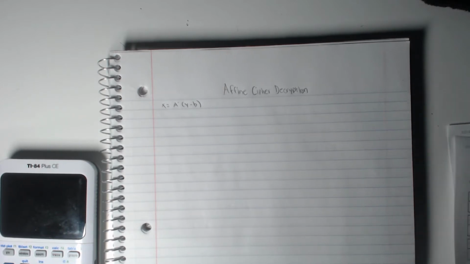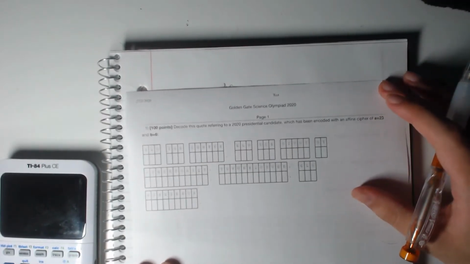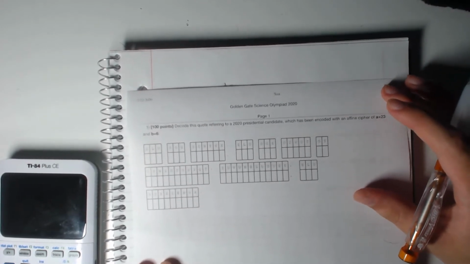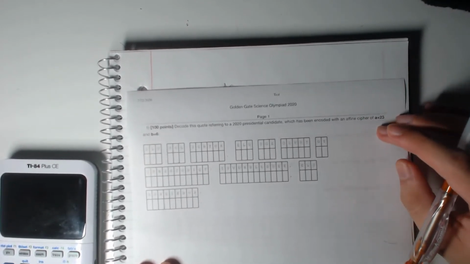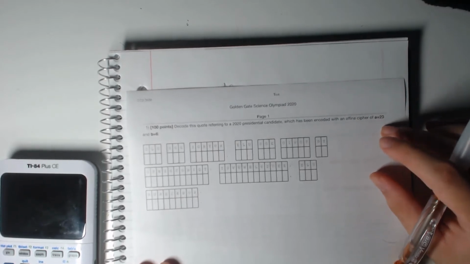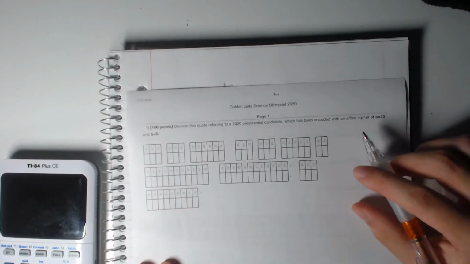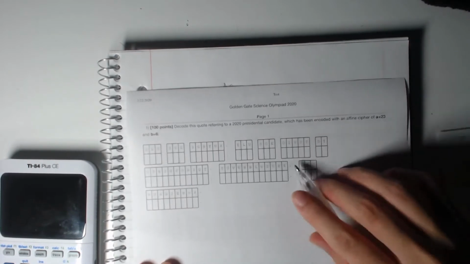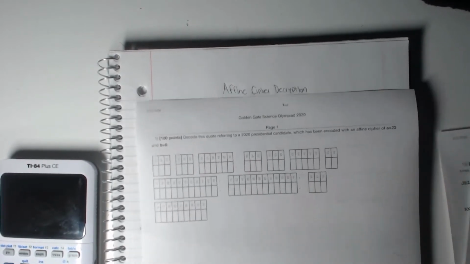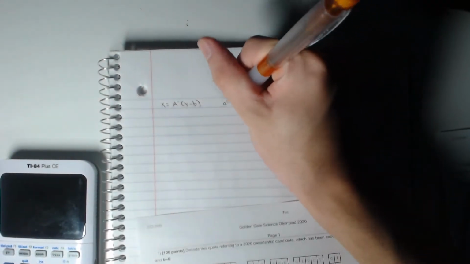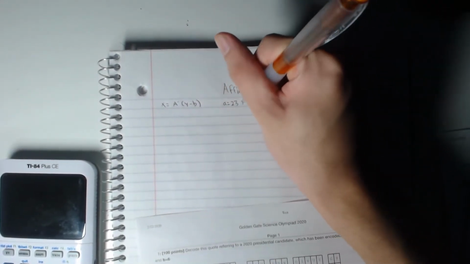If we're taking a look at an example, this example says, decode this quote referring to a 2020 presidential candidate, which has been encoded with an affine cipher of a equals 23 and b equals 6. Upon reading this question, we're just going to focus on what a and b are. So a is 23, b is 6. I'll just write those numbers down for reference.